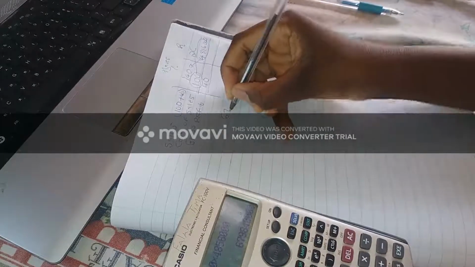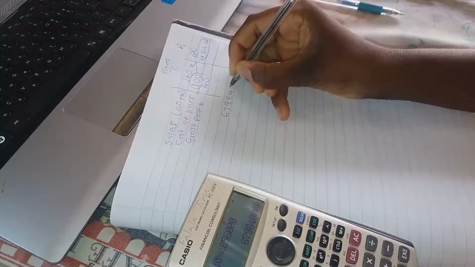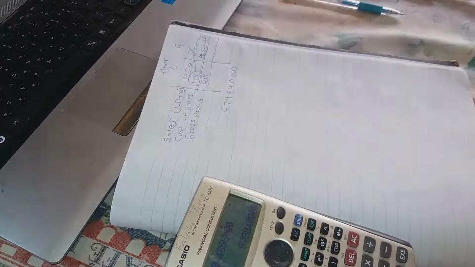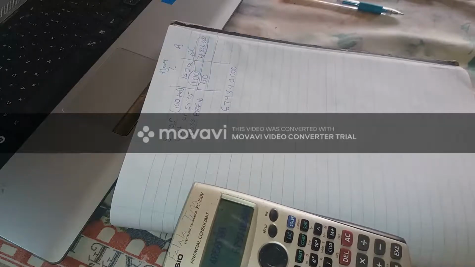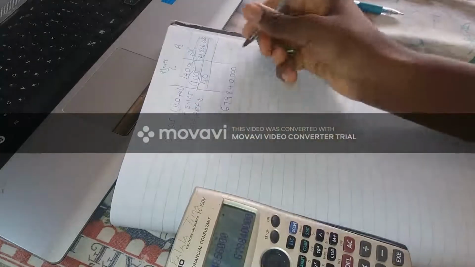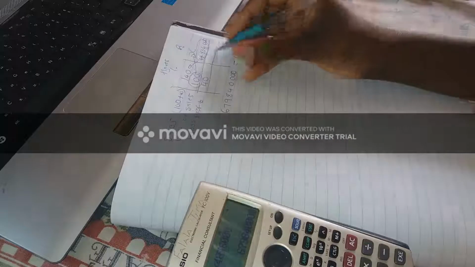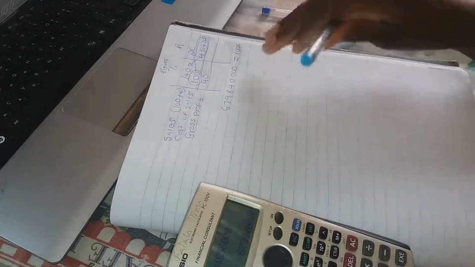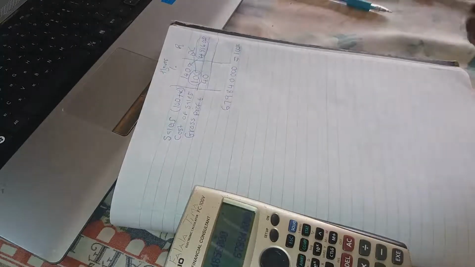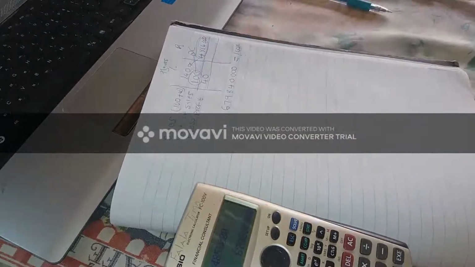This is the figure that I'm getting: 679,84 and zeros. This is a big number, as you can see. It's impossible for us to just write it as it is. So it's equal to 100x. As I have something like this, math says X must remain on its own.